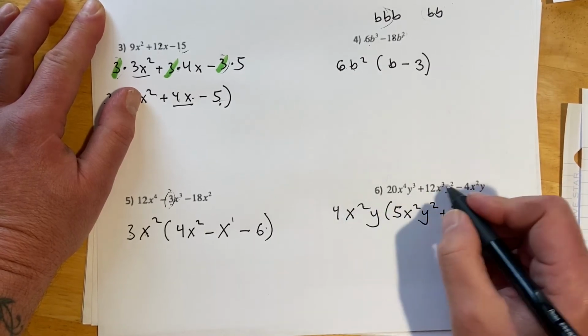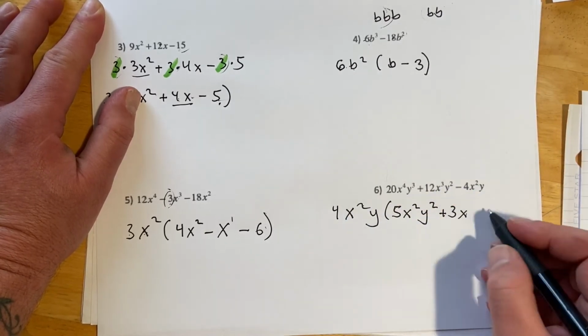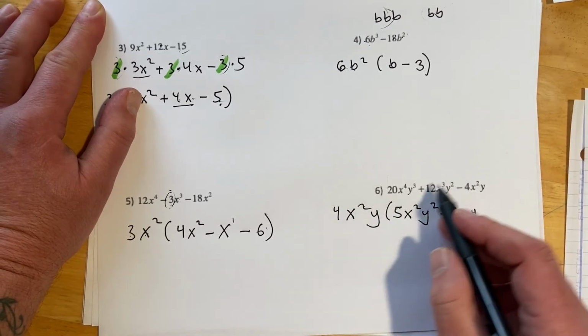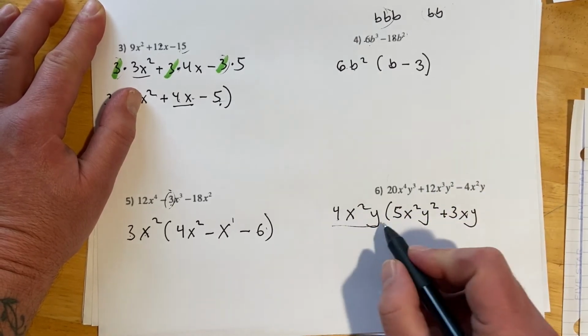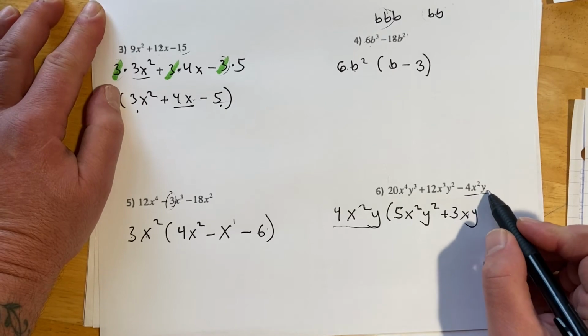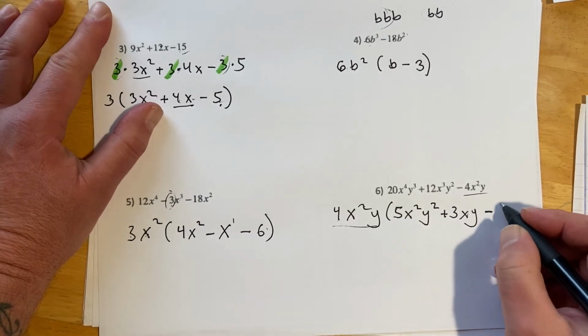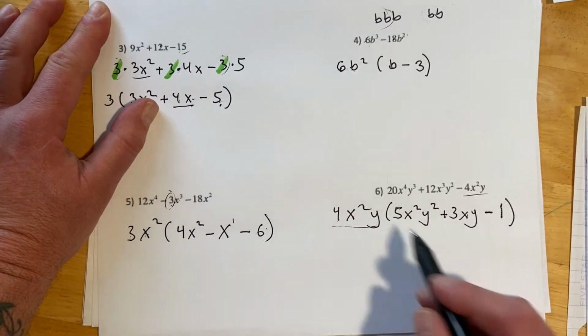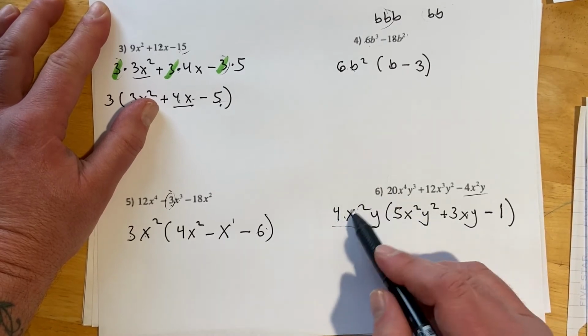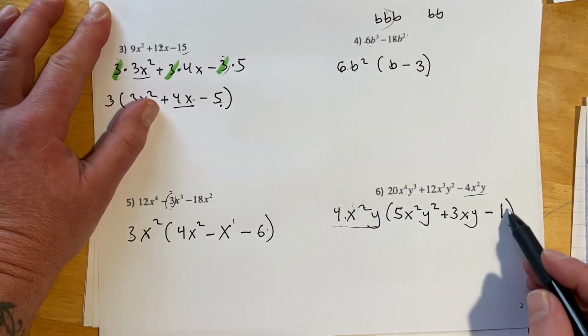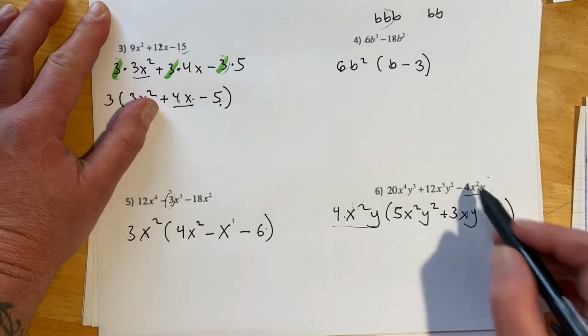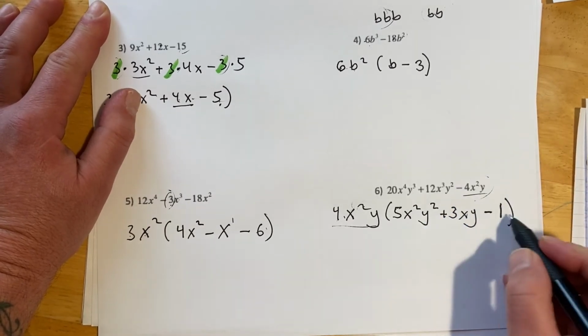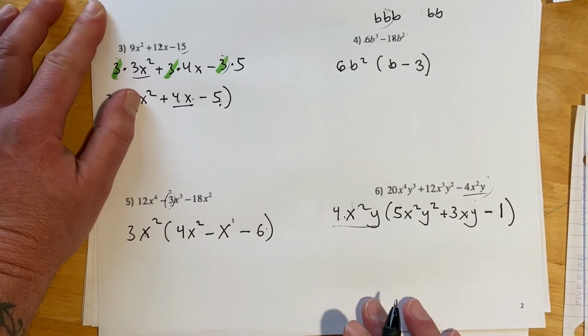And then x squared out of x cubed leaves x, y out of y squared leaves y. And then this one is interesting. So this is exactly what I have here. It's 4x squared y. And so what I need is a -1 placeholder, so that when I go and do my distribute, I have something to multiply to get this back. So I need a -1 there. If this had been positive, then that would be a +1.